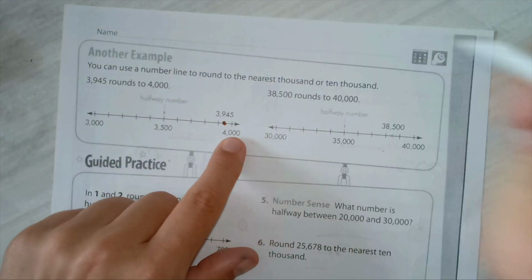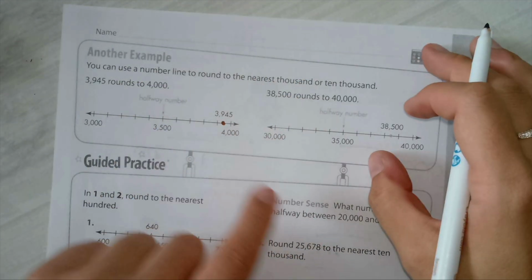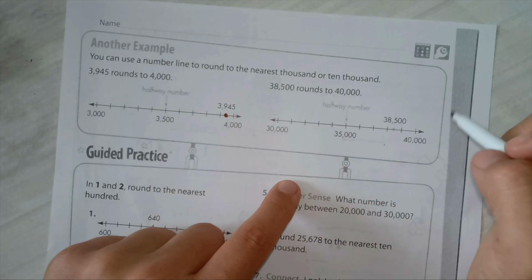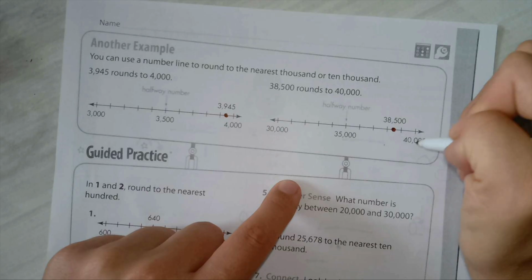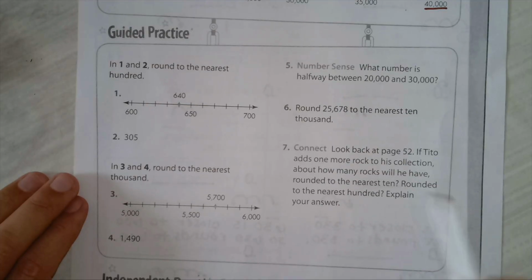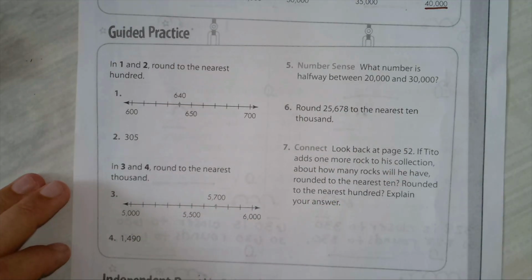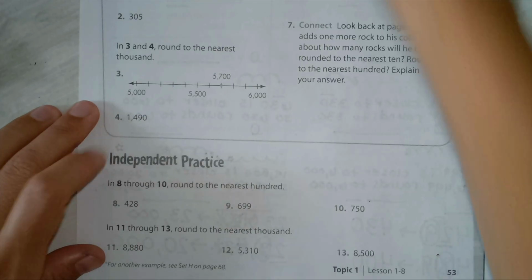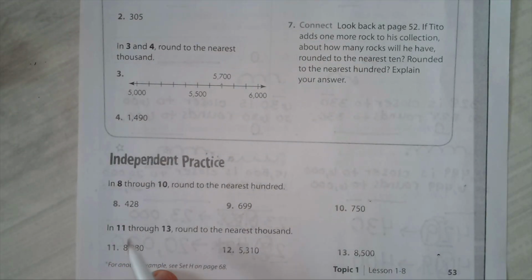Look how close he is. And 38,500 rounds to 40,000 because why? Look how close he is. I want you to do guided practice 1 through 7 by yourself and independent practice by yourself too.